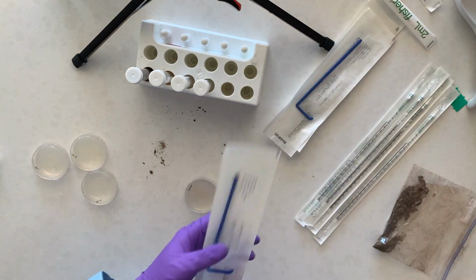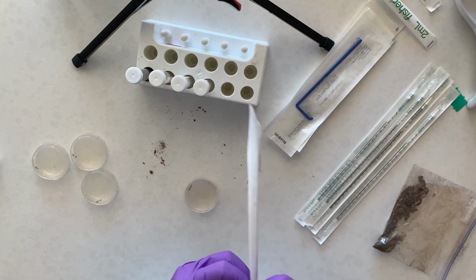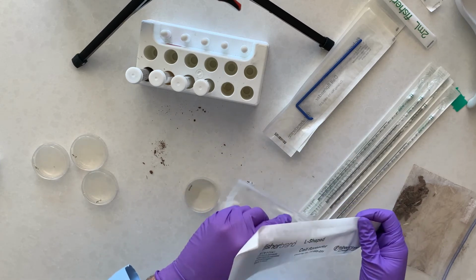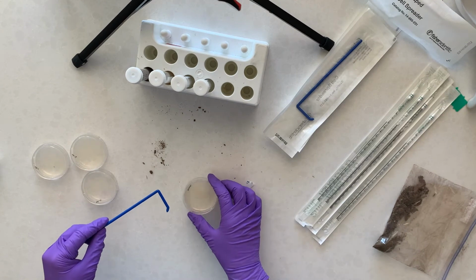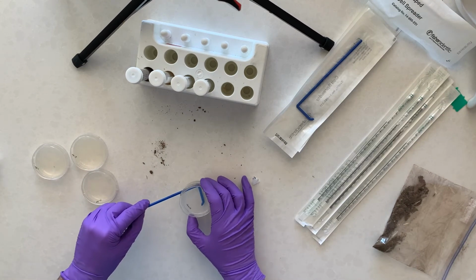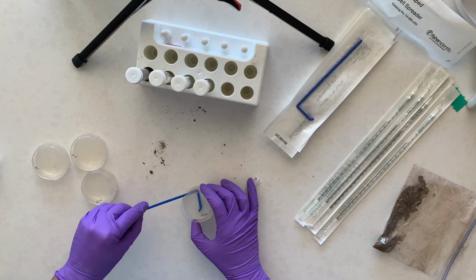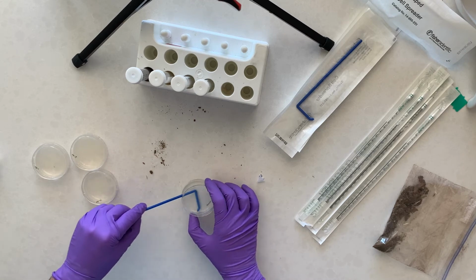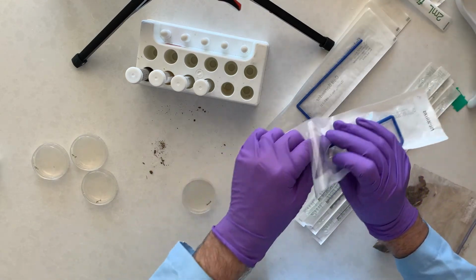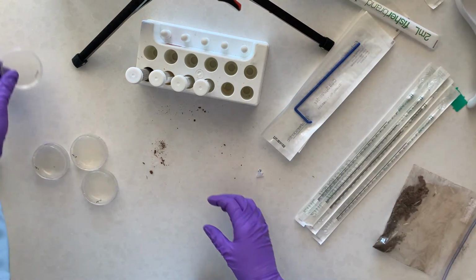And then this is where the sterile spreaders are used again. So rather than leaving that as just a puddle on the surface of the agar, you want to lift the lid. Again, try to maintain the lid covering it to prevent things from falling on your agar. So this is part of that aseptic technique that we've learned previously. And this one is now done.